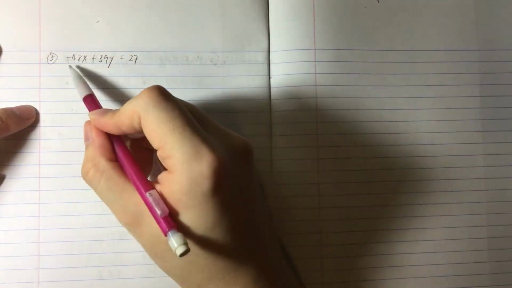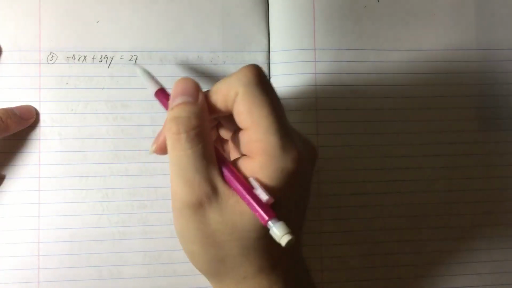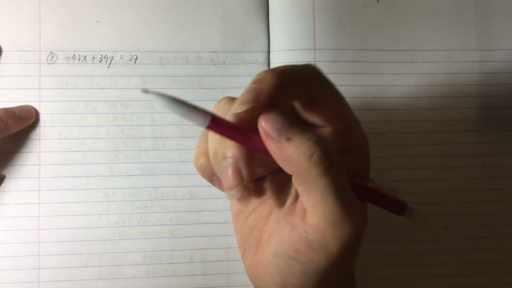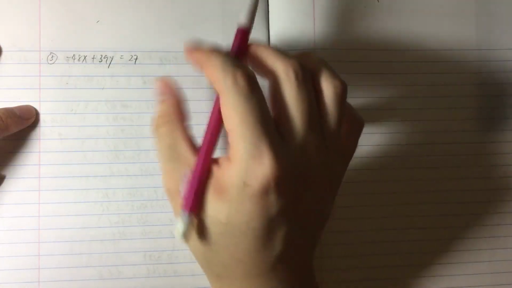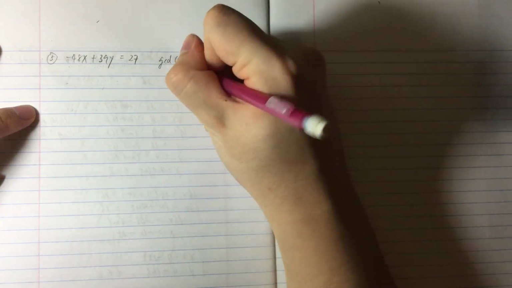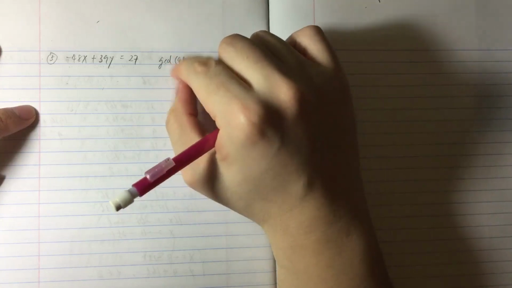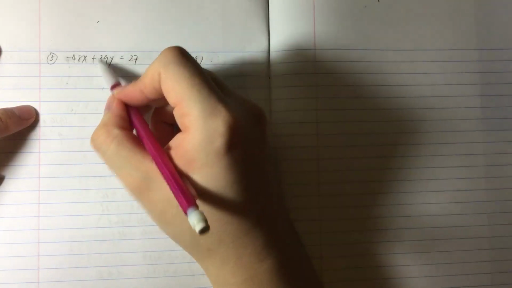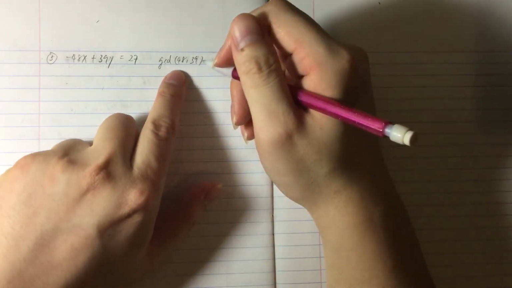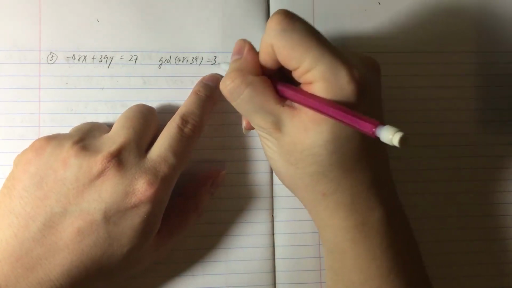Next example, negative 48x plus 39y equal to 27. We try to find integer solutions for x and y. First step, let's verify the GCD for the coefficients on the left side. GCD of 48 and 39. When we find the GCD, we only use positive numbers, positive 48 and positive 39. The GCD of 48 and 39 is 3, which is not 1.